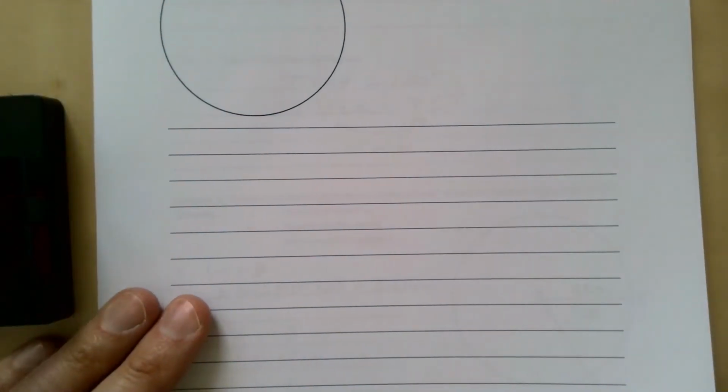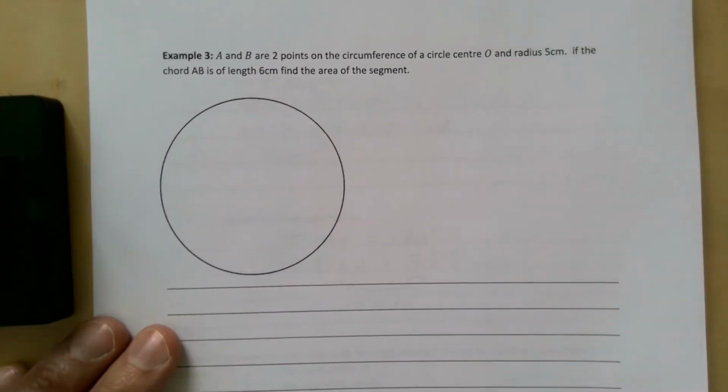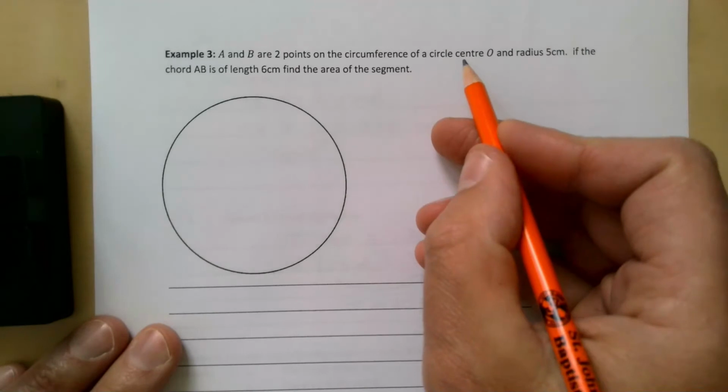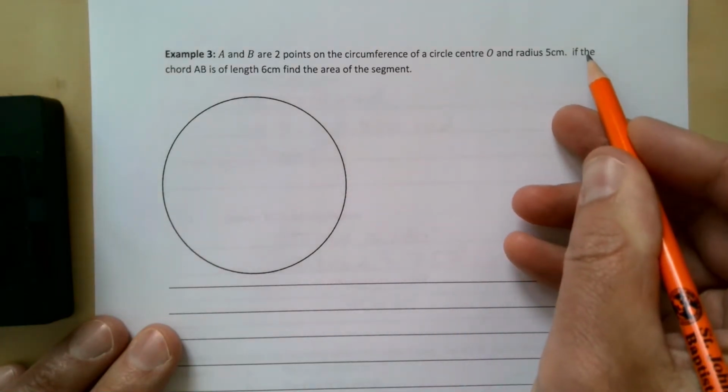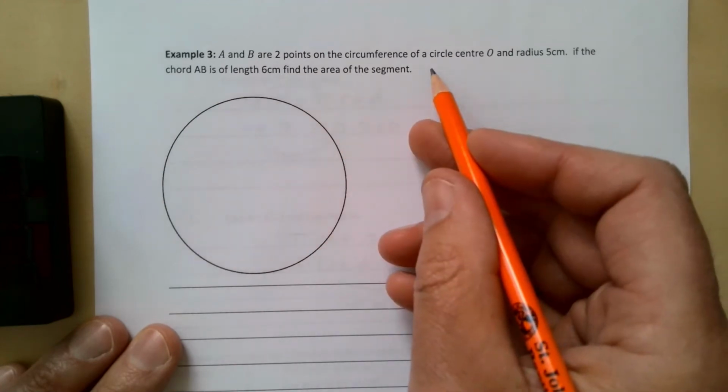Finally then, let's take a wee look at this question. Example 3, it'd be good if you could actually see it. A and B are 2 points on the circumference of a circle, center O and radius 5. If the chord AB is of length 6 centimeters, find the area of the segment.